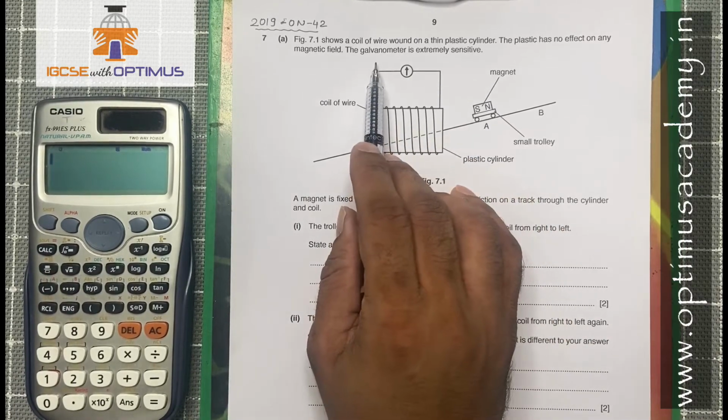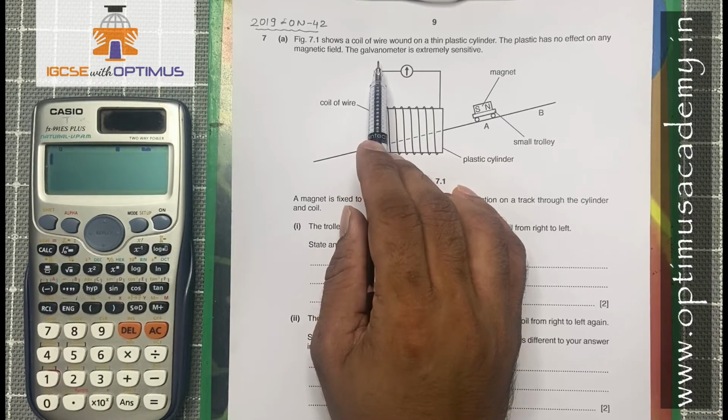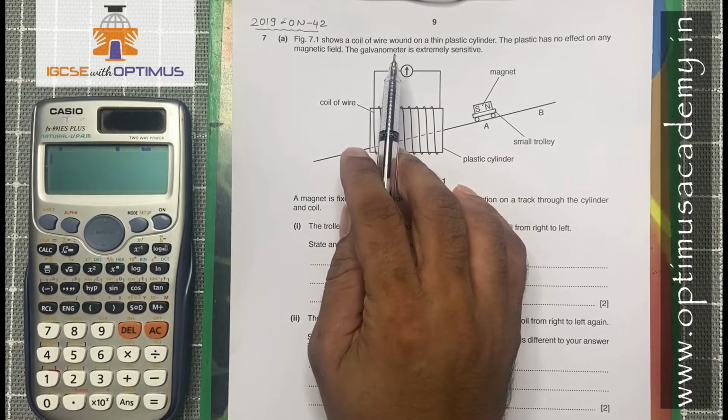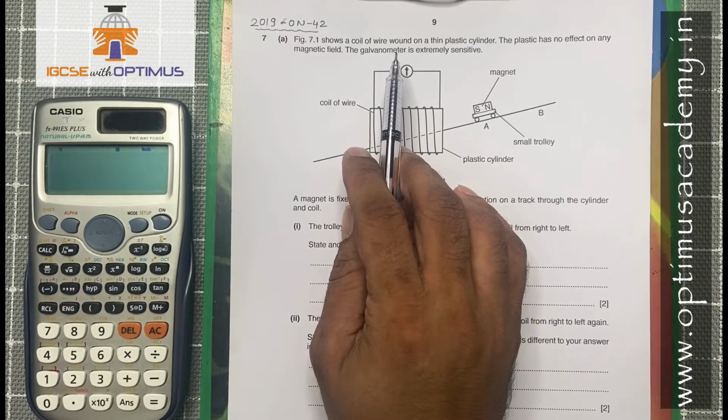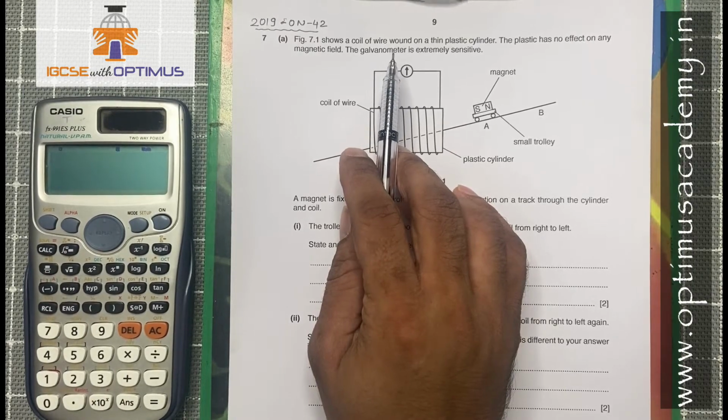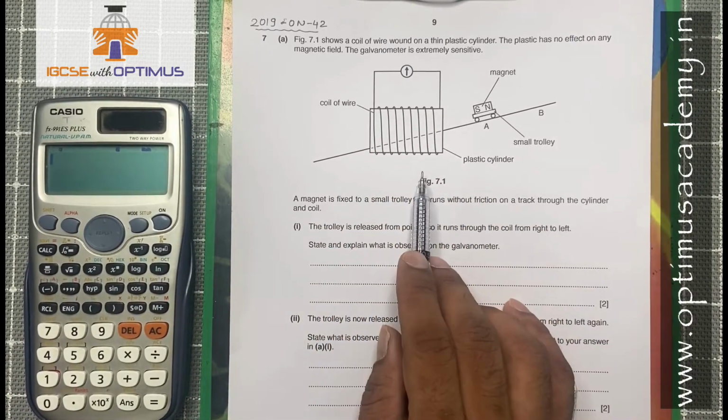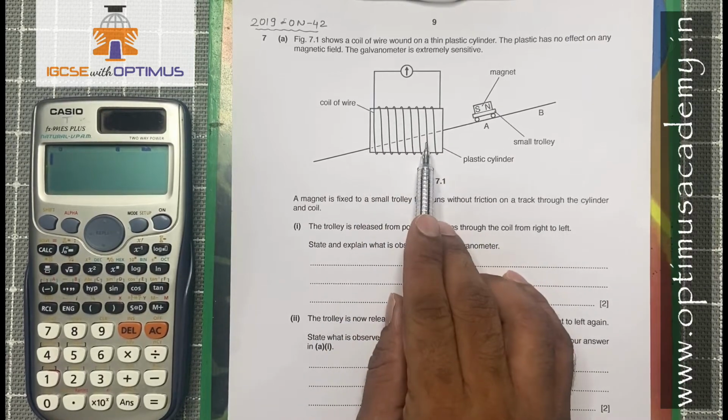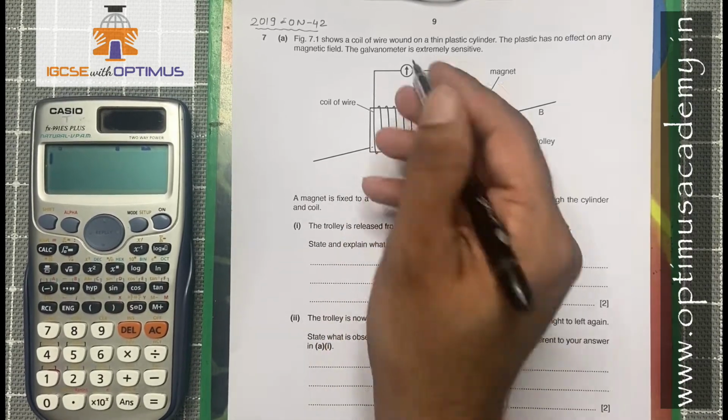I hope you know that a galvanometer is a device which helps you to measure smaller values of current. An ammeter is for significantly high values of current. A galvanometer is for very small values of current. You can see the diagram over here. There is a coil, which is connected to the galvanometer over here.